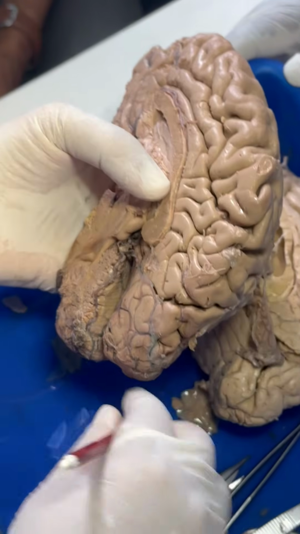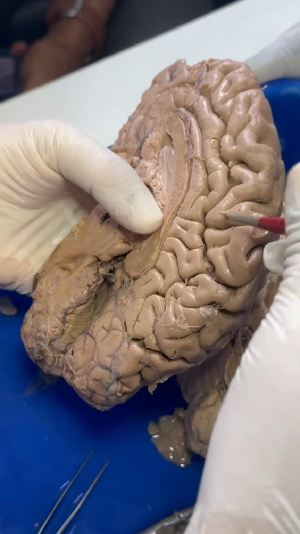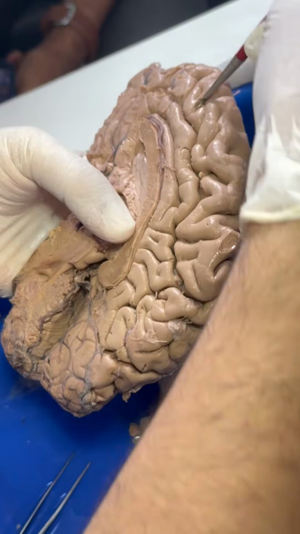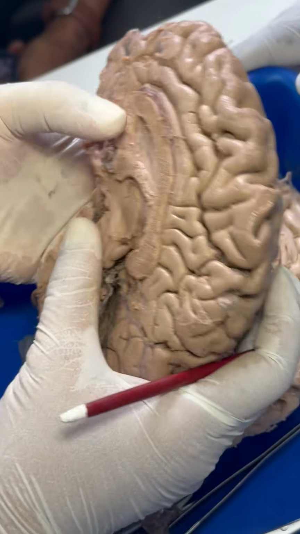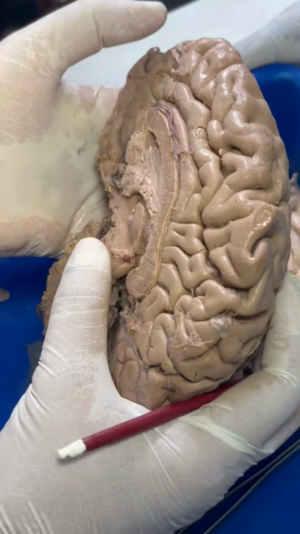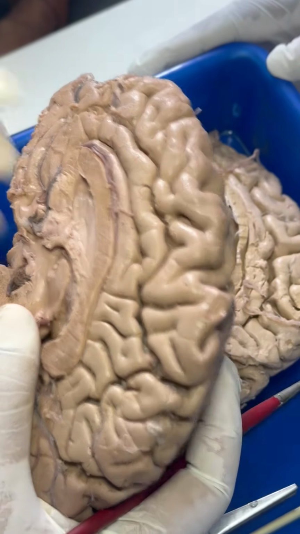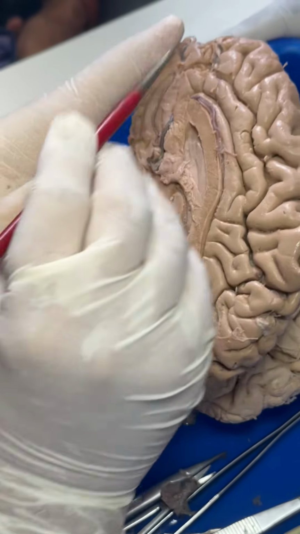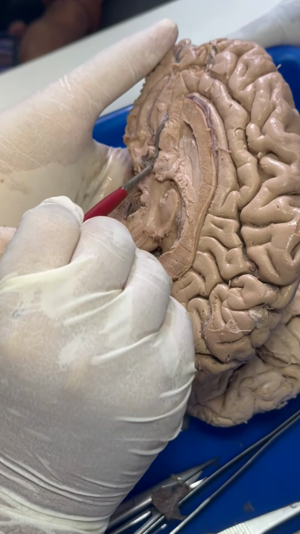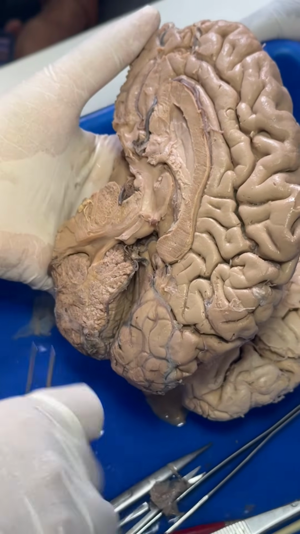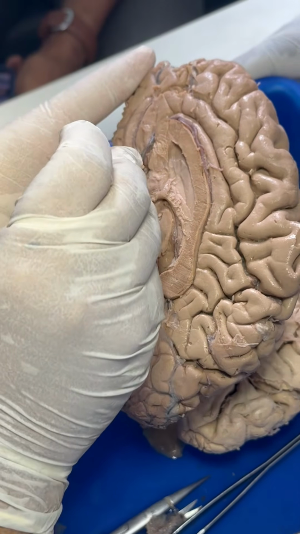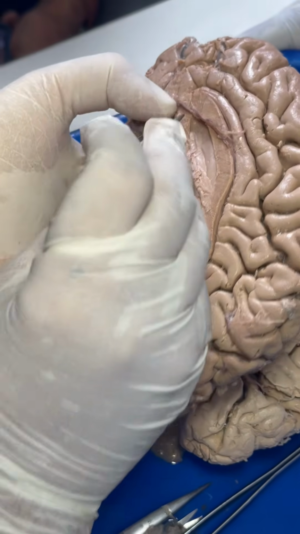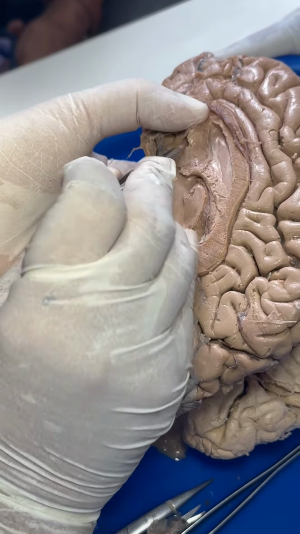Now if you come to the region which is present in front, this entire region, this is having many sulci and gyri, this area is called the medial frontal cortex. Now if you extend the cingulate gyrus like this to the anterior aspect of the lamina terminalis, if I move the artery a little from here, see, this is the anterior aspect of the lamina terminalis.